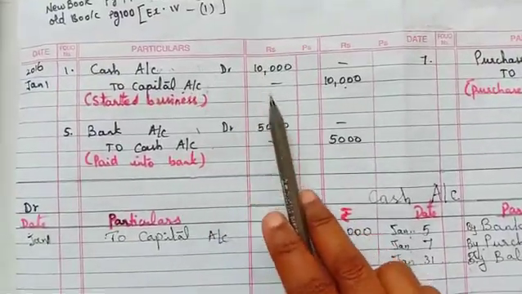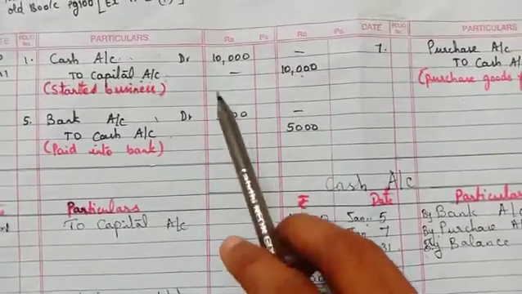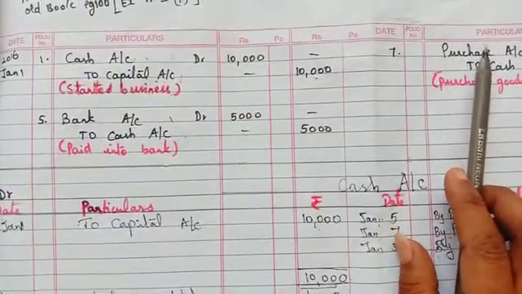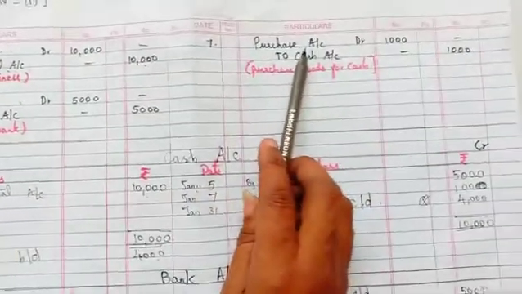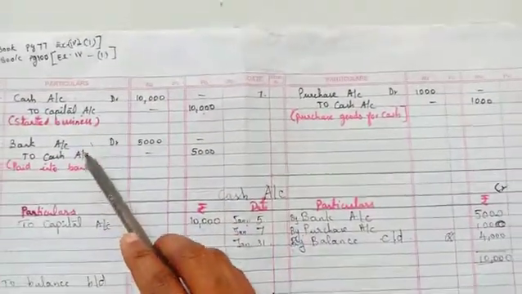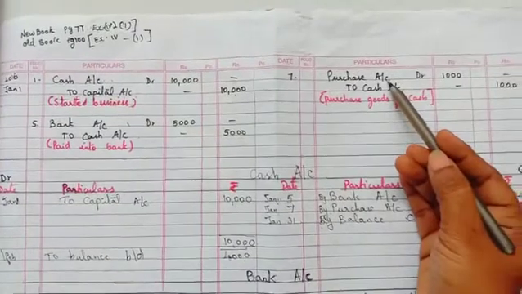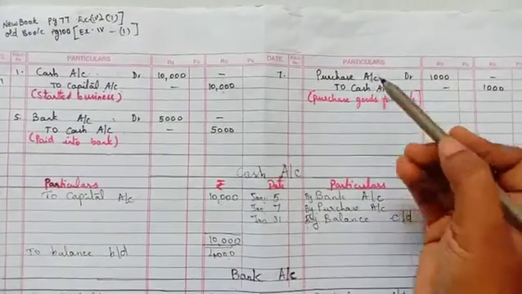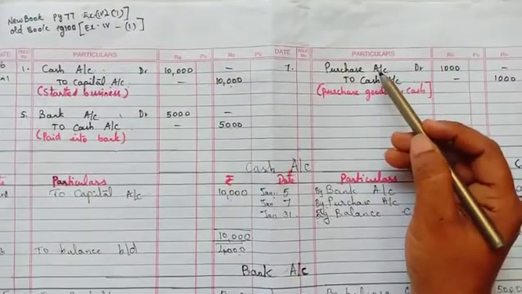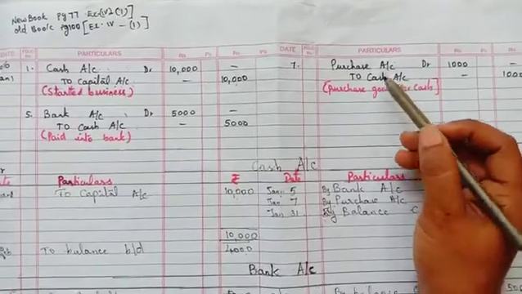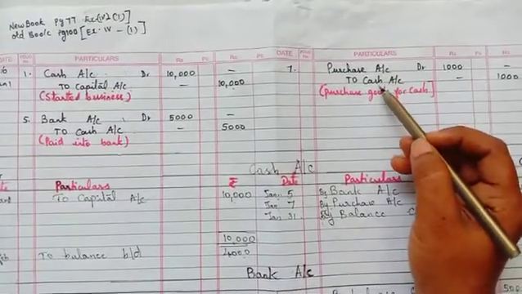Now we'll see where the purchase is. The next account we have to prepare is the purchase ledger. See here, anywhere purchase is there, only on the 7th date you can see the purchase account, that is on the debit side. So what you have to do, go to the debit side and we have to write cash in it. Purchase, go to the debit side and write cash.